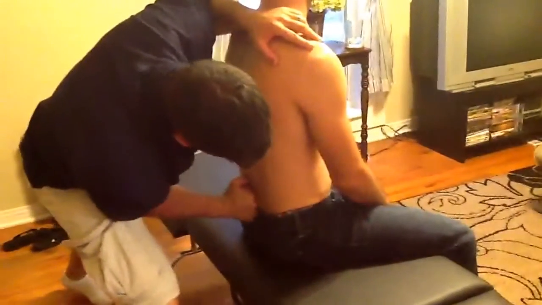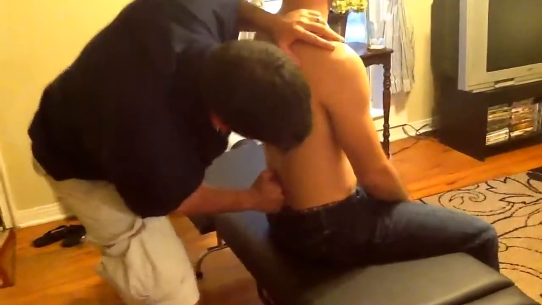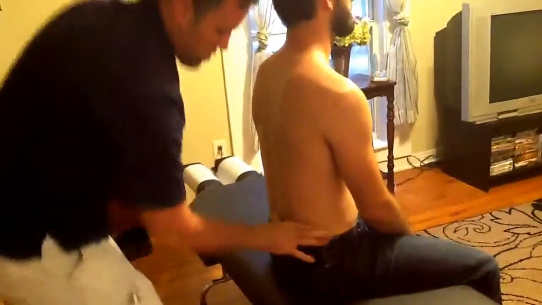I feel good joint play, and good joint play on the left side. Okay, right here in the lumbars I feel some restriction.